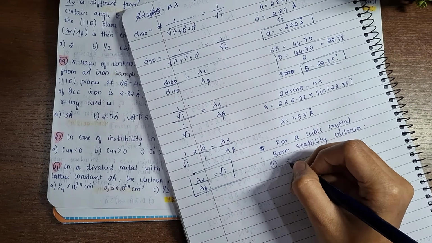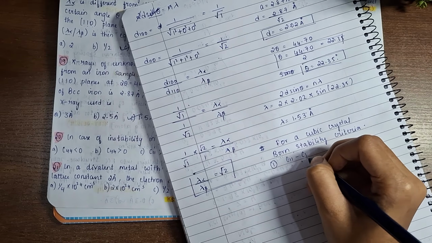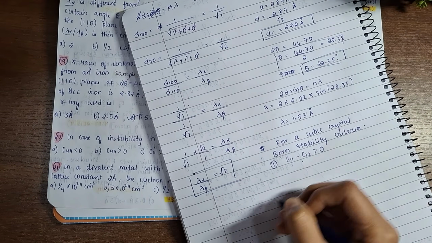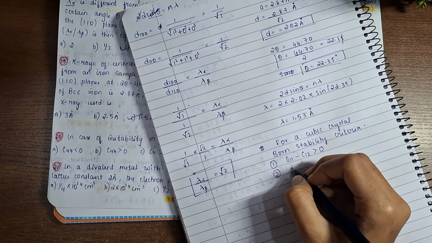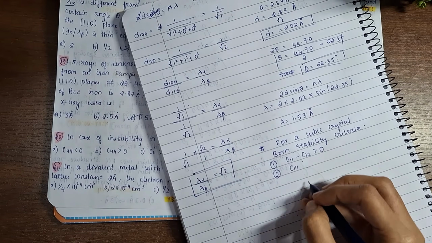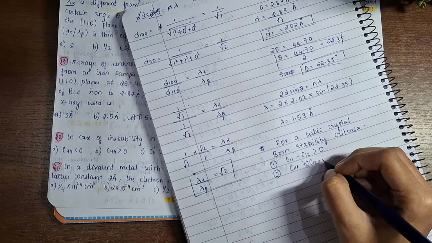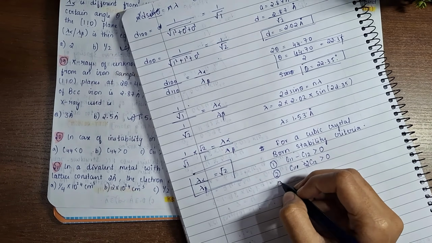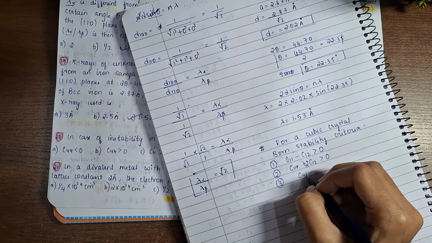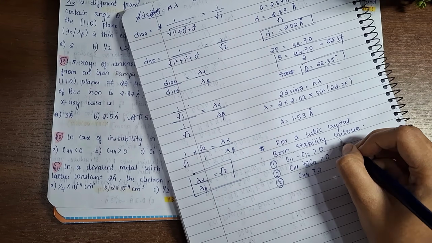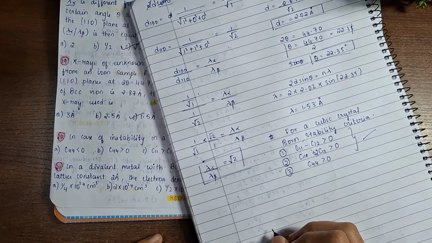The first criterion is C11 minus C12 should be greater than 0. The second criterion is C11 plus 2C12 should be greater than 0. And the third criterion is C44 should be greater than 0. We have to remember this.